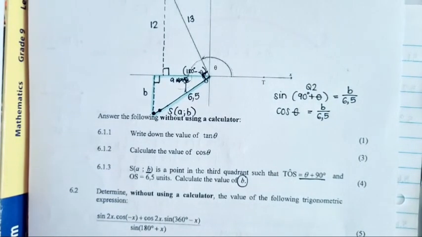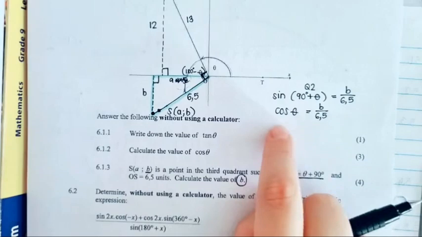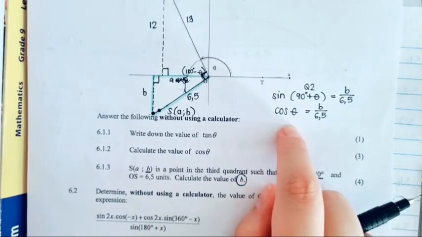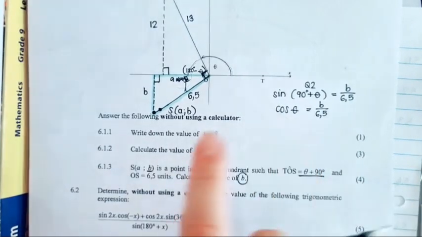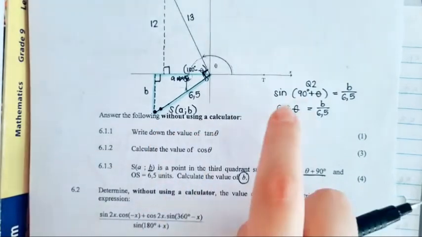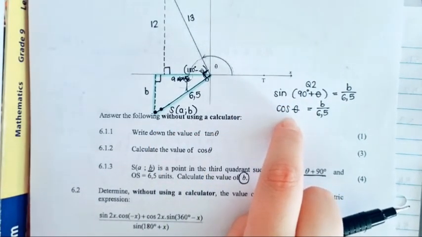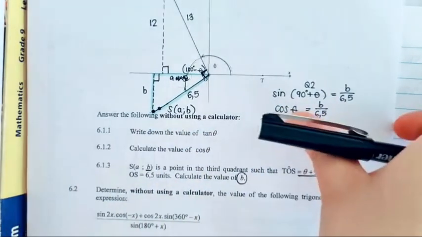Alright, now, which is even more of a stretch. Guys, this doesn't actually help us to solve B, because I don't know what theta is. And am I allowed to work it out? If they say without using a calculator, I'm not allowed to calculate theta. Okay, I need to think of something else.